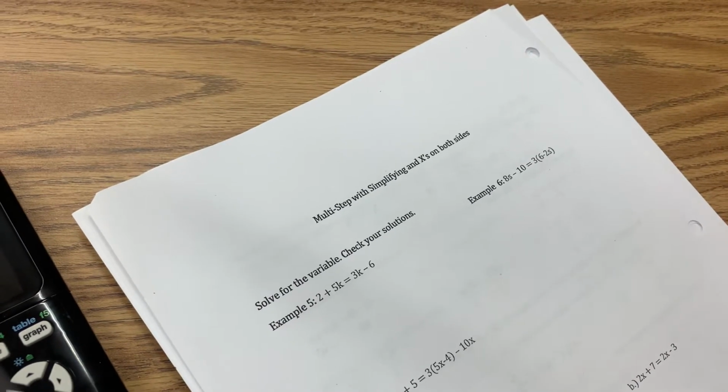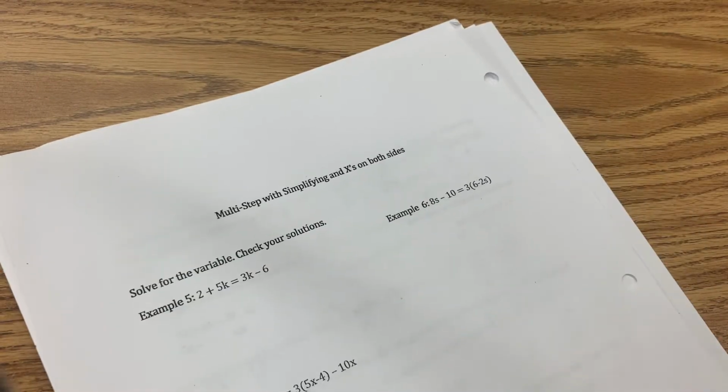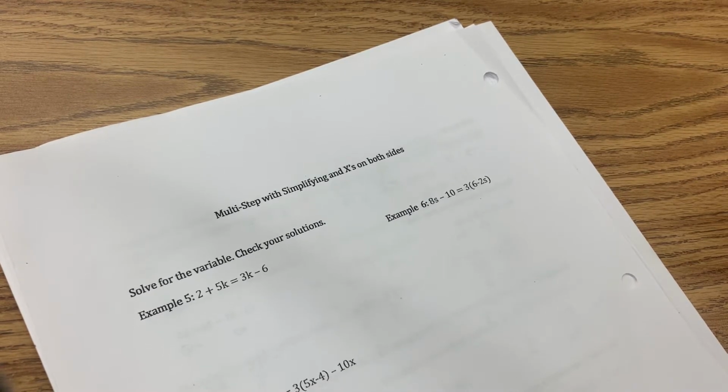Okay, we're in the second lesson of this chapter. The notes we had before were solving for a variable by removing anything that wasn't that variable. So now we're into equations where we have the variable on not one but both sides. So my suggestion is to simplify and solve.